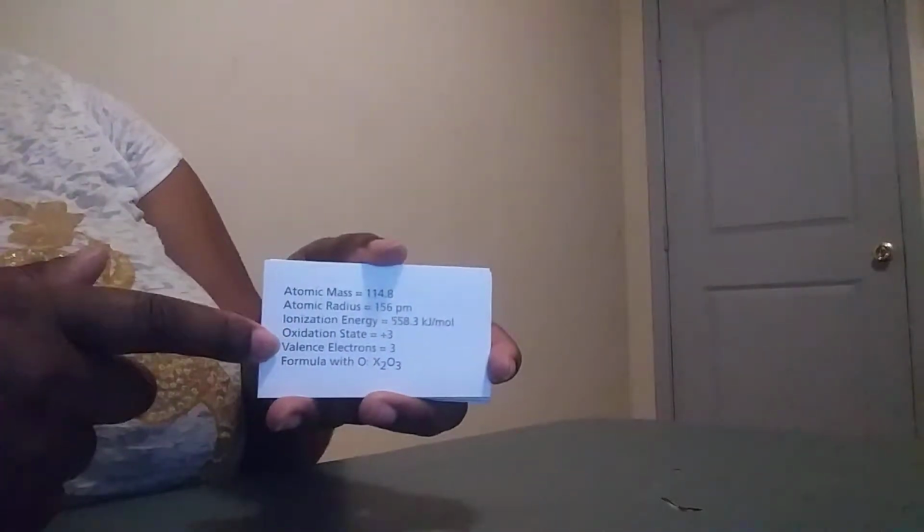What I'm going to go with is the valence electrons. So all the cards that have the valence electrons of 3, I'm going to put all together. So we're going to do that now. So my valence electron 3. And my valence electrons of 2. Put those together. Have a valence electrons of 6.